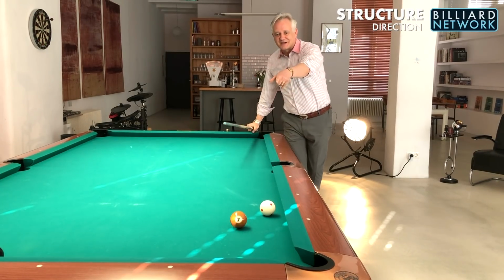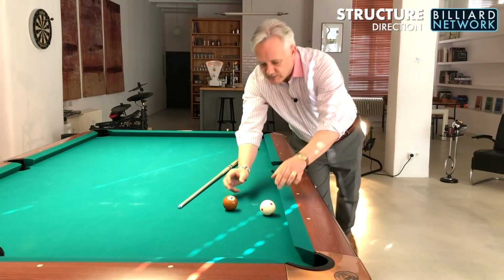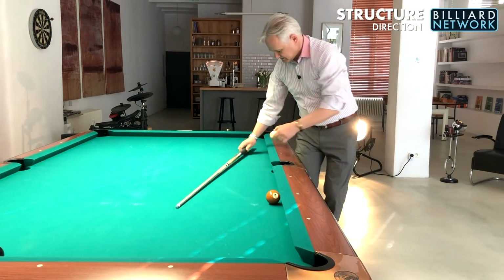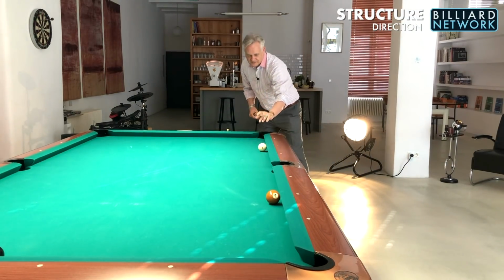Whew. You see the rotational transfer here? It was big, but probably big because I hit some dirty point here. So let's just repeat that.